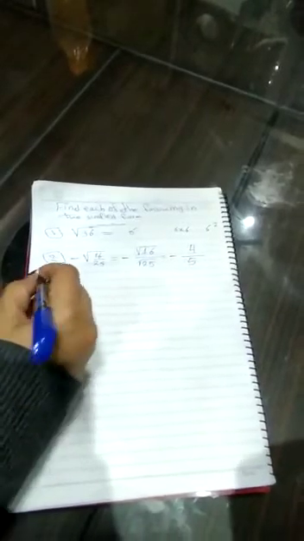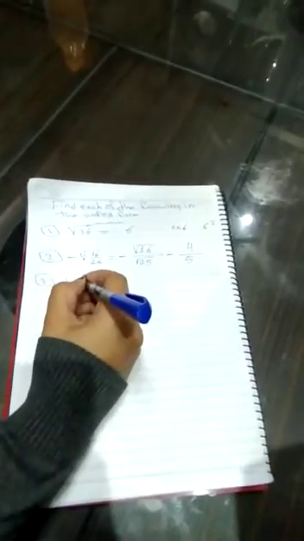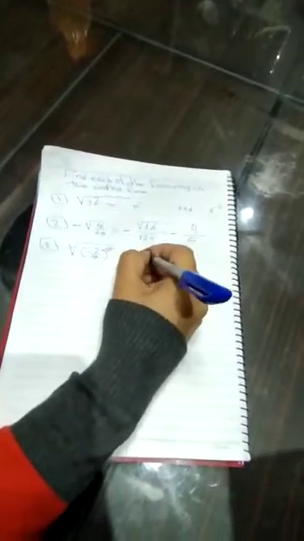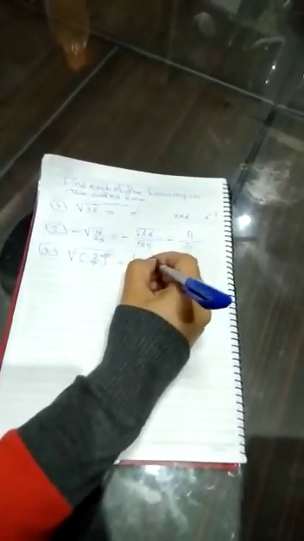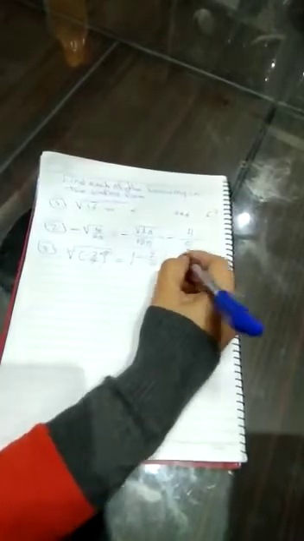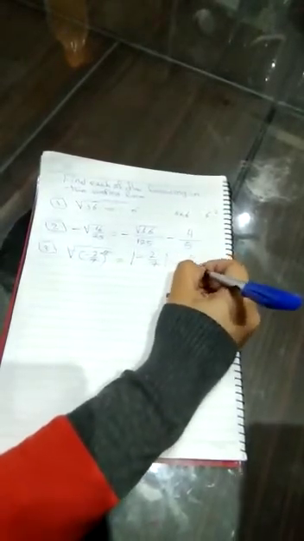Another example. Negative 2 over 7 all power 2. As we said before, we can cross or cancel power 2 with the square root and it takes the absolute value of the number. It will be absolute of negative 2 over 7, it will be 2 over 7.